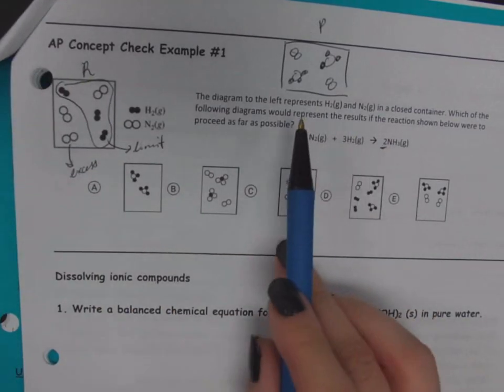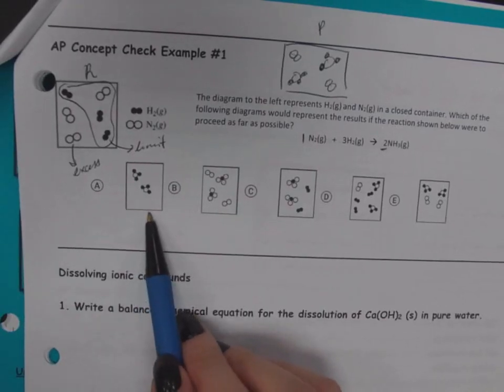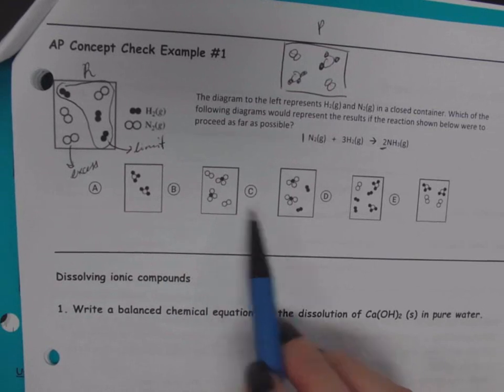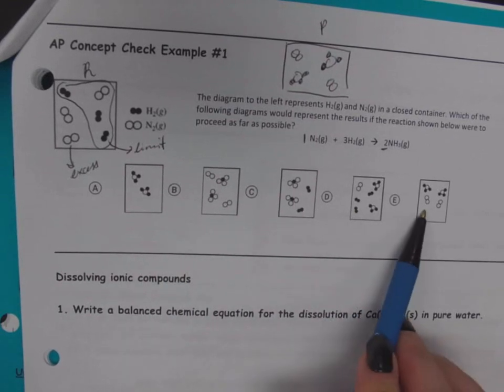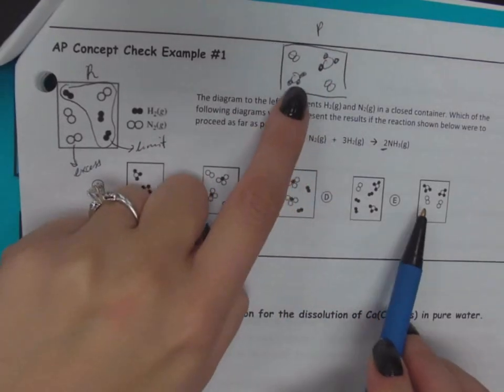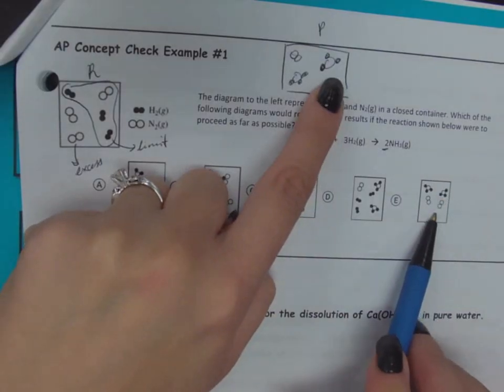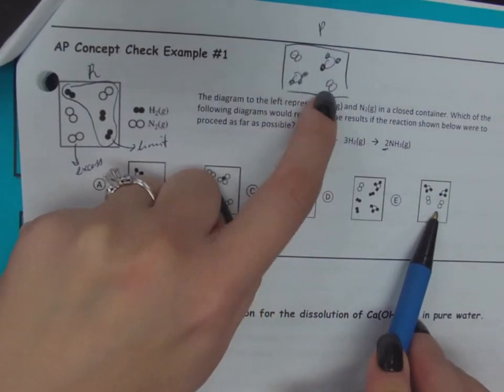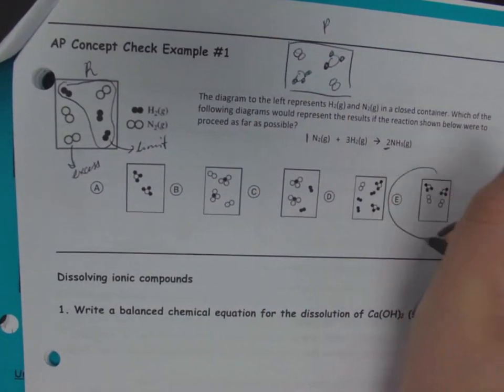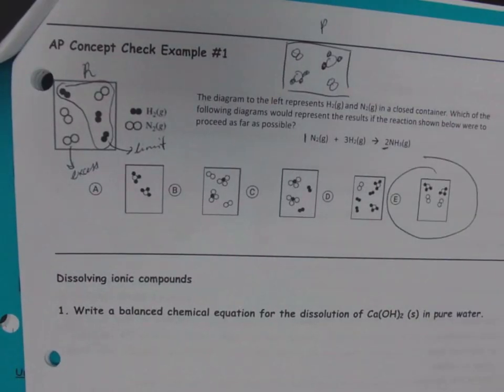So let's see what we got. A is not the correct answer because it's missing the H2s. B isn't it, neither is C or D, but look, there's E. See how we have the 2 NH3s and then the N2s that were excess? So that's our correct answer.